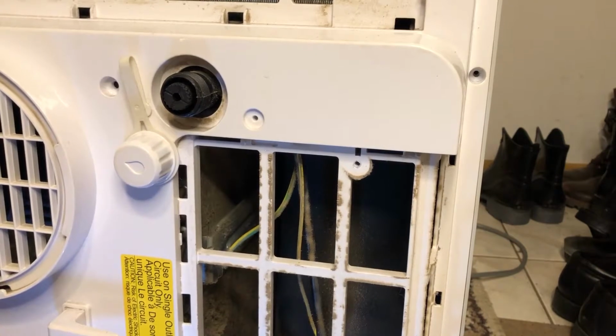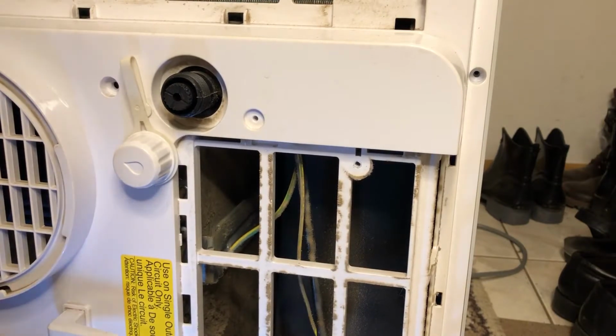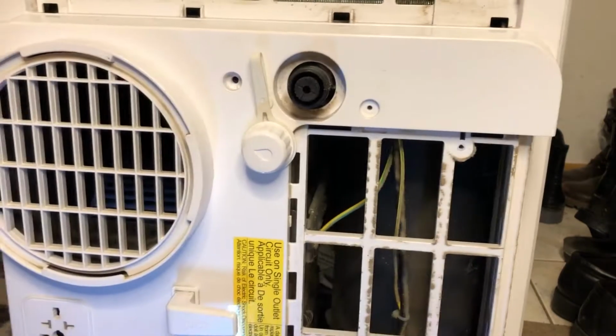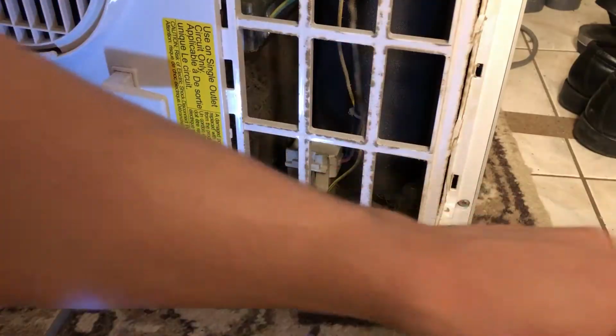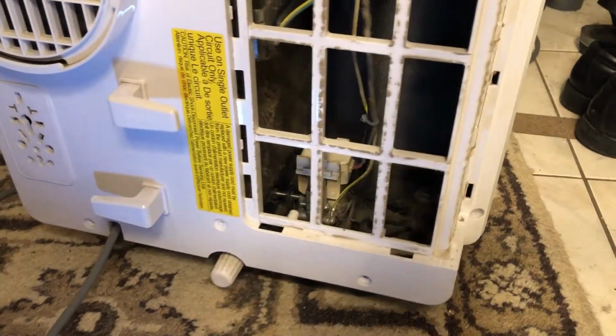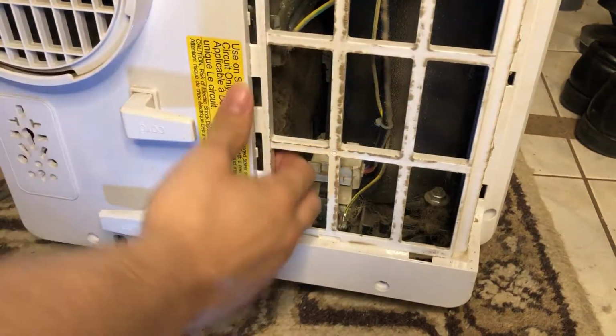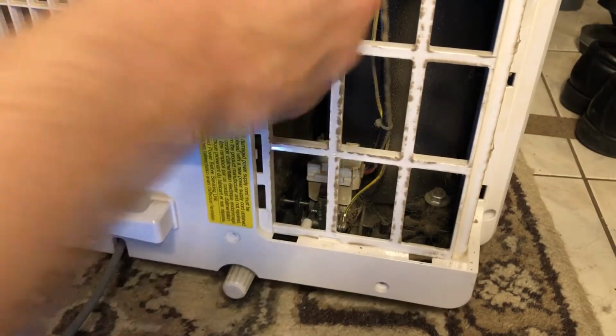Okay, it seems like this part in the back comes completely off. Oh yes, looks like it, that's good. This is going to make this job a lot easier. Yes. So, I guess this should come off right now. Okay.